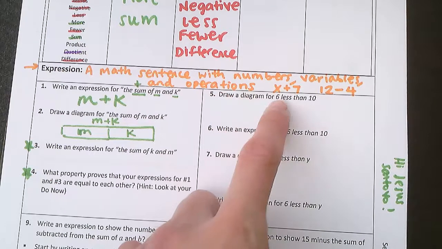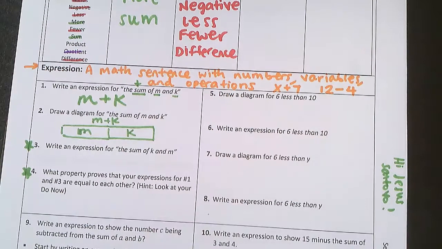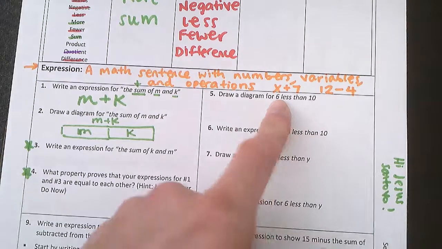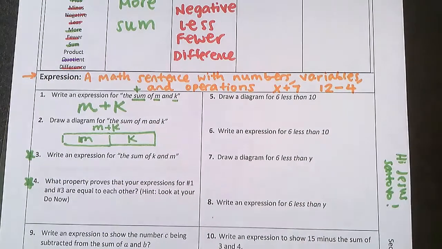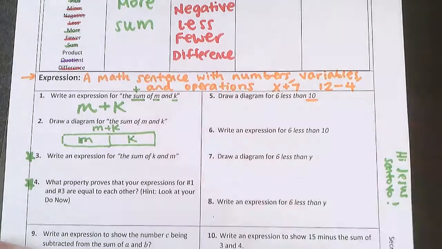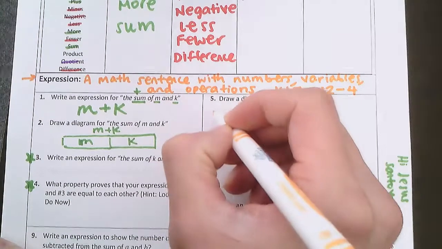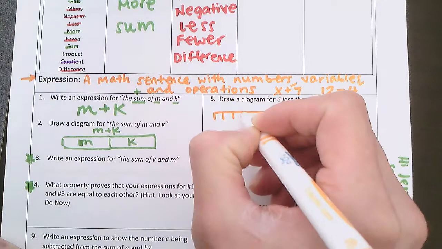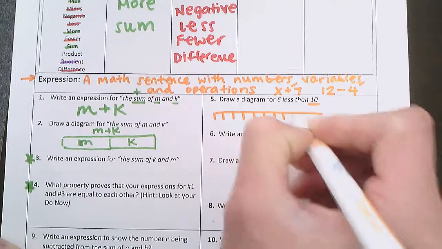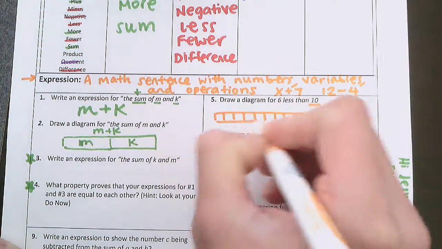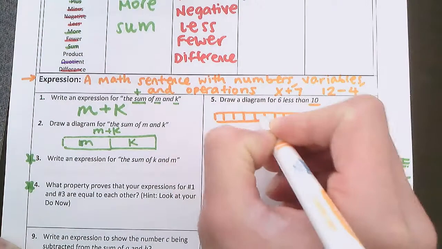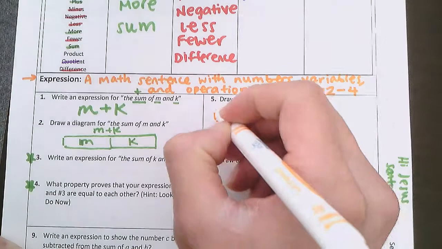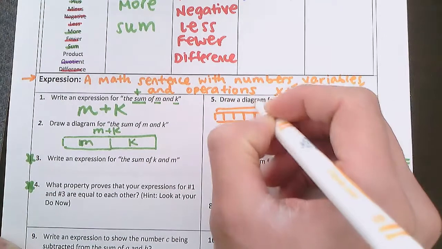It's saying to draw a diagram for 6 less than 10. So we have to be careful with the order here, because with subtraction the order matters. 6 less than 10. So this is as if we're starting with 10. So let's draw out 10. And we're going to draw out a box for each number. So 1, 2, 3, 4, 5, 6, 7, 8, 9, 10. Here's 10 boxes. All of this, that's 10.